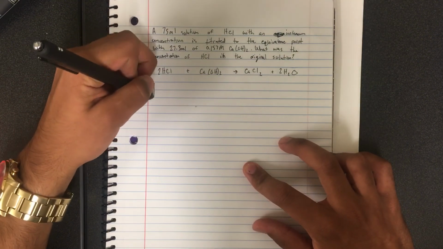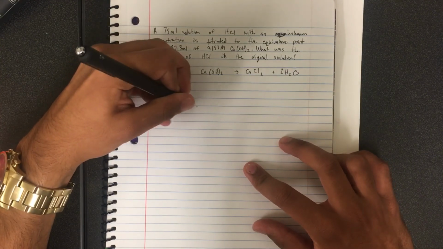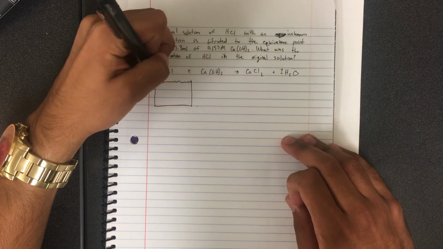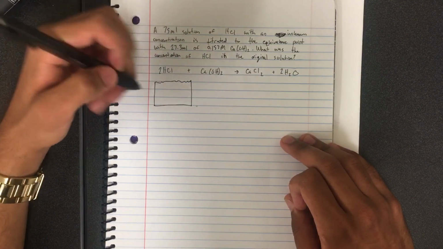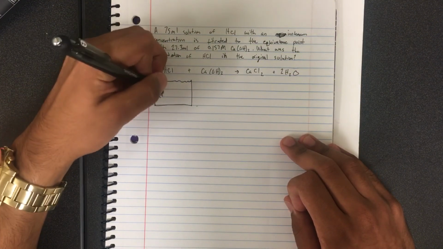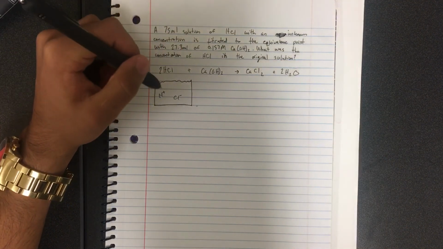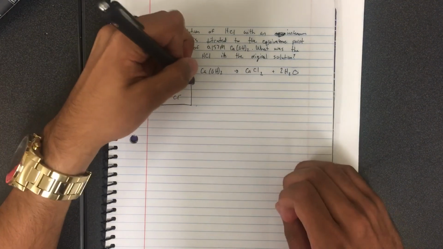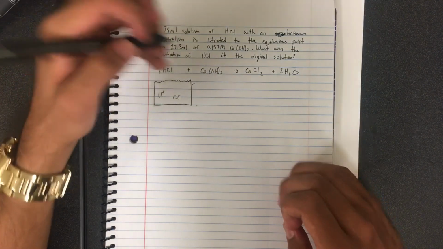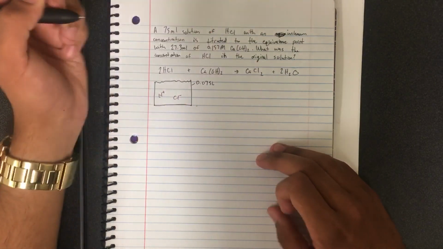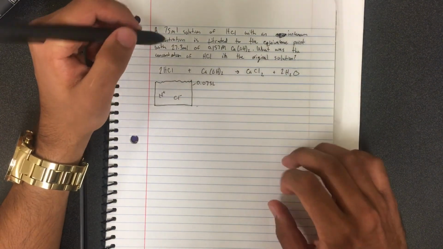So you have HCl, an H plus and a Cl minus, hydrogen ion and chloride ion, in a 75 milliliter solution, but you should convert to liters right now because it's just going to help with the calculations later on.